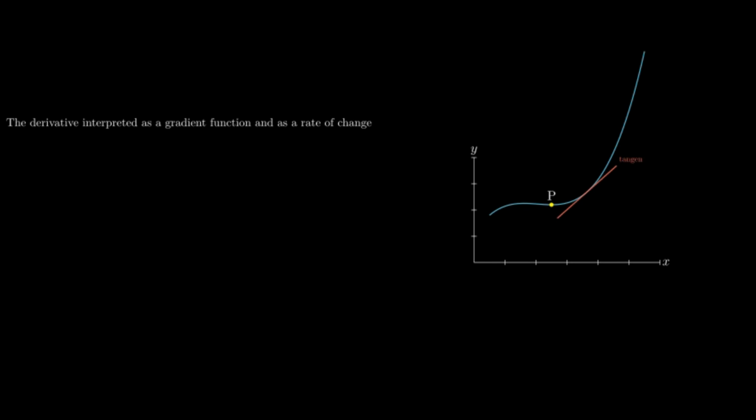The answer is to use a tangent line. This is a crucial idea. The gradient of a curve at a specific point is defined as the gradient of the straight line that is tangent to the curve at that exact point. A tangent line just touches the curve at one point without crossing through it.